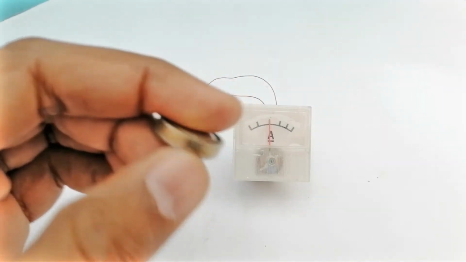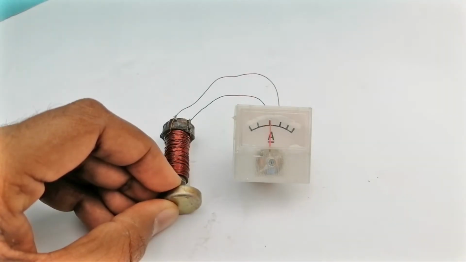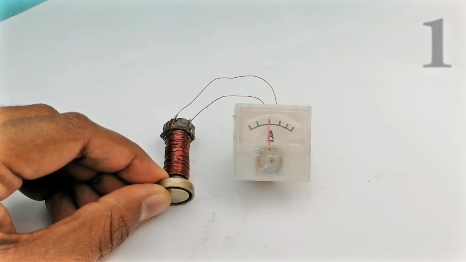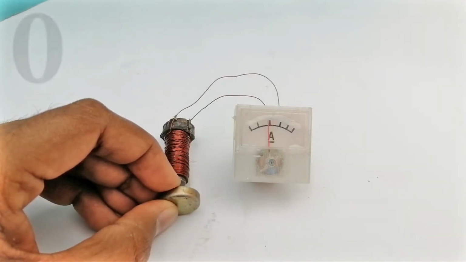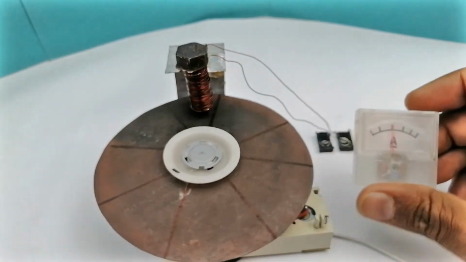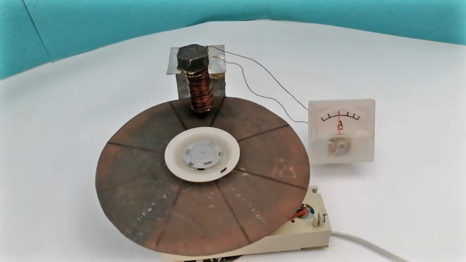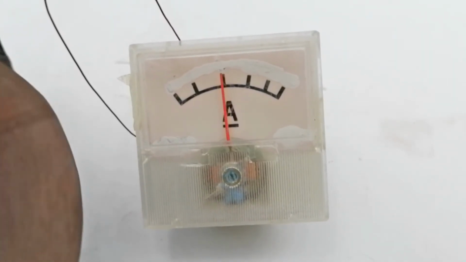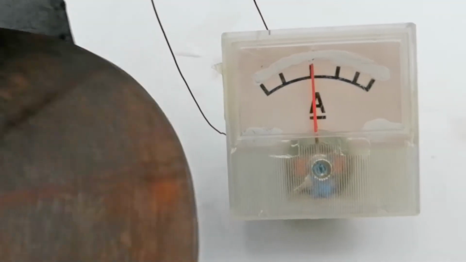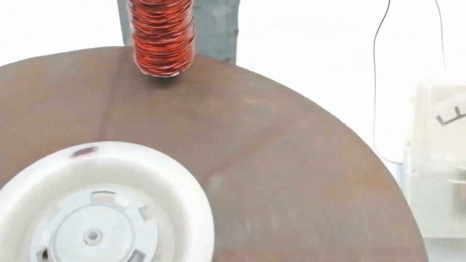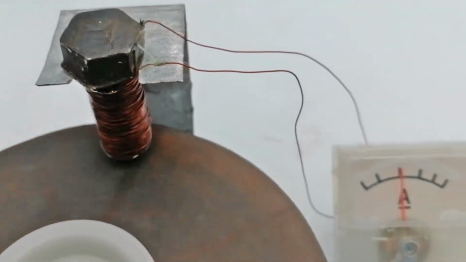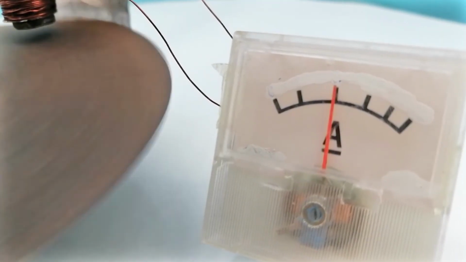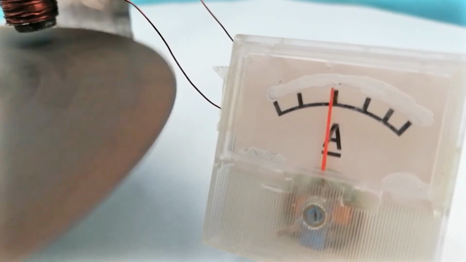But if we change the direction of the magnet, then the needle moves backwards. We can interpret it as showing 1 when the needle moves forward and 0 when the needle moves backwards. We connect this voltmeter to the coil head. Increase disk speed a bit. You can see the needle of the voltmeter moving back and forth due to the magnet passing under it. As the current in the coil is constantly changing its direction, the needle of the meter is also moving back and forth. 0 or 1 is determined from the direction of current.